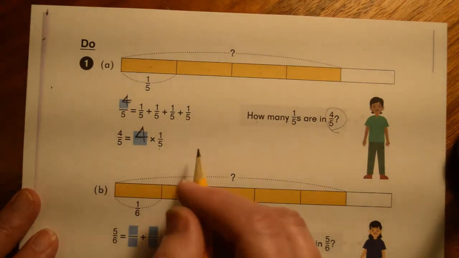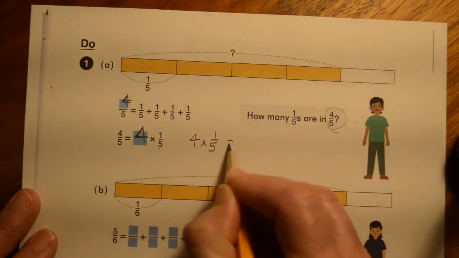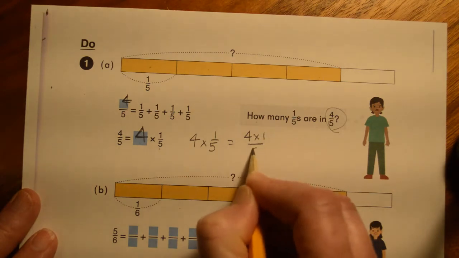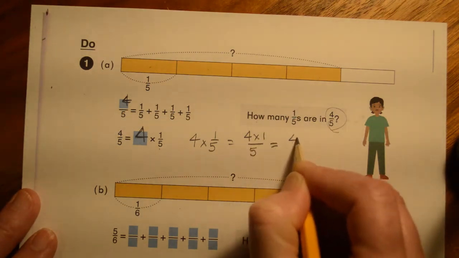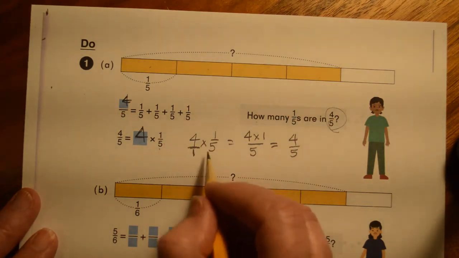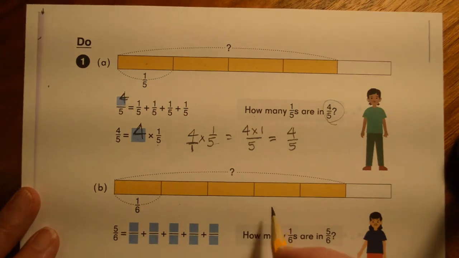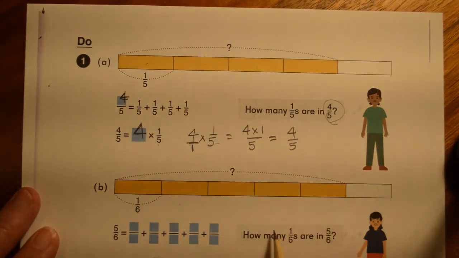And again, the way they did that in the previous problem was 4 times 1/5. They wrote that as 4 times 1 over 5 and got 4/5. And again, I like to put a 1 there because sometimes people wonder what happens to that bottom part. Really, it's like us doing 5 times 1, and nothing changes about that.